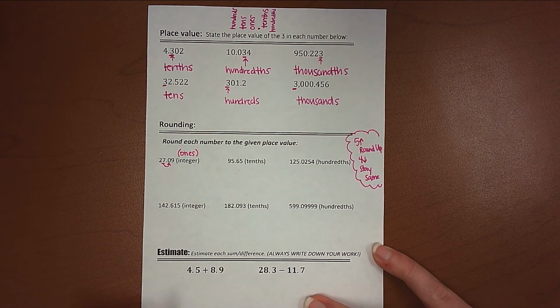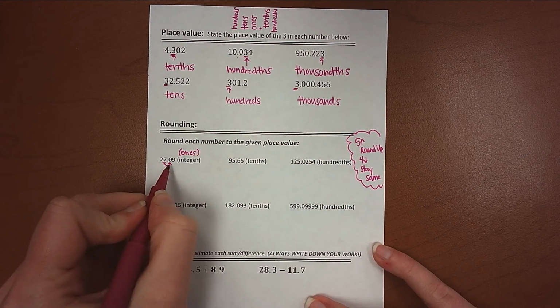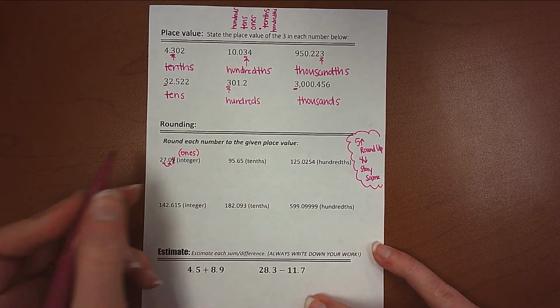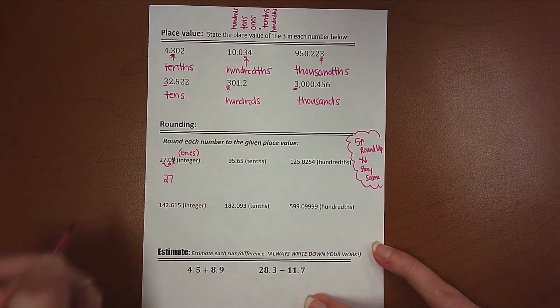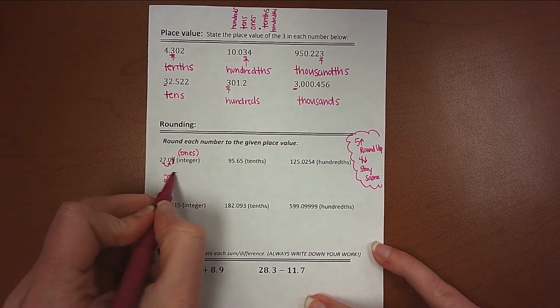So just kind of rounding rules. 5 and higher tells me to round up. 4 and lower tells me to stay the same. So with this 0, I'm ignoring the 9 completely because it is not one place to the right. The 0 tells my 7 to stay the same.